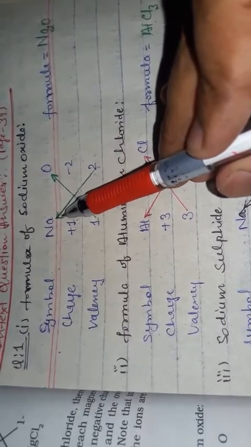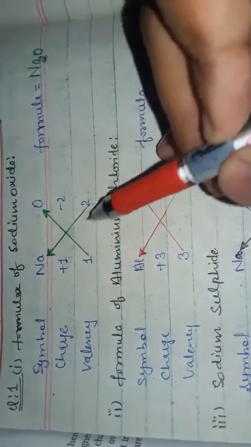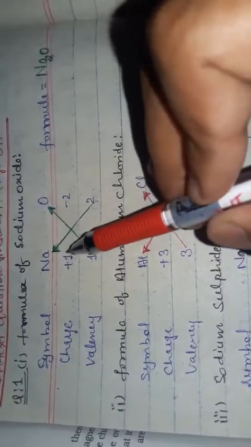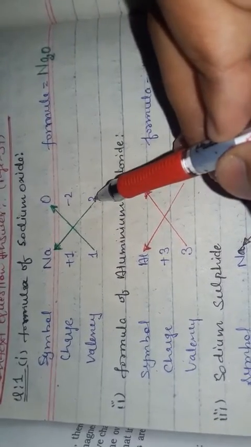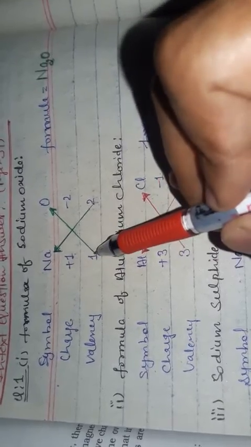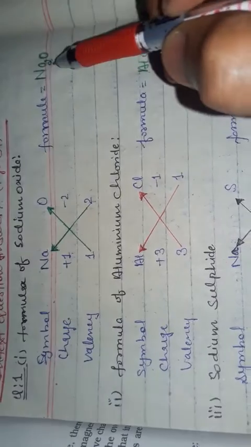Now the next step is to crisscross these valencies of the elements to form a compound. The valency of oxygen crosses over to sodium, and the valency of sodium goes to oxygen. So the formula is sodium oxide, Na2O.